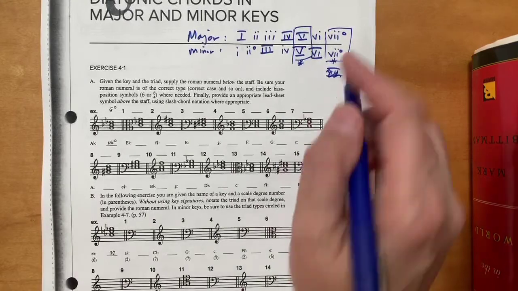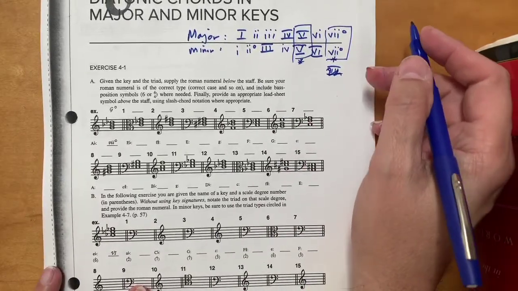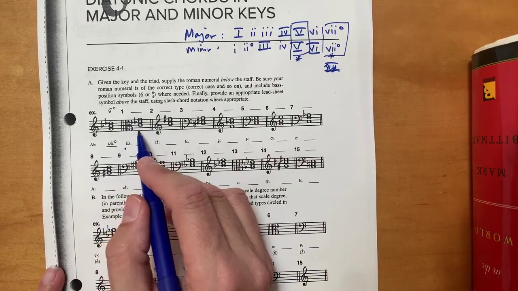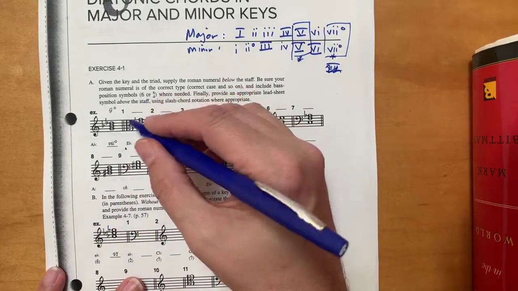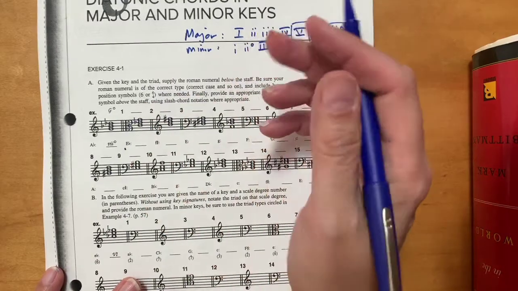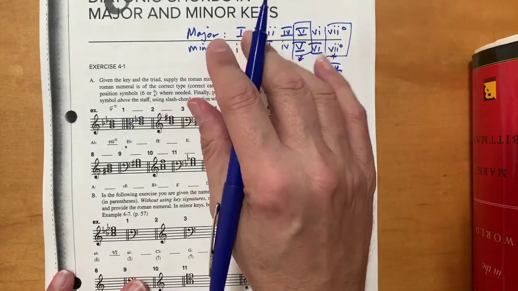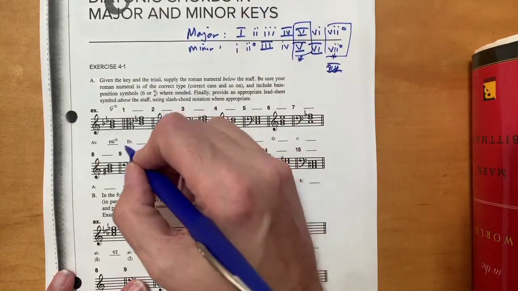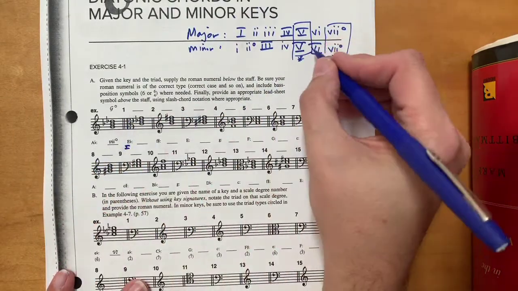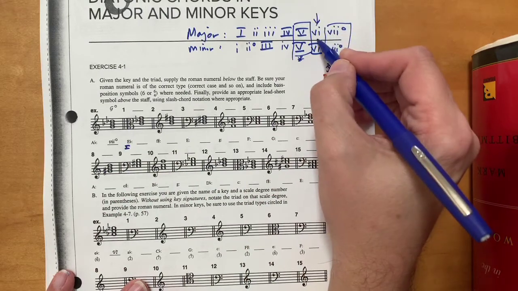Okay, so let's do a few of these. E flat, we have this chord. We need to figure out what the root is. Okay, the root is C. C is E flat, F, G, A, B. C is the 6th note of the scale. This is a major key, so we know that this is a minor 6 chord.